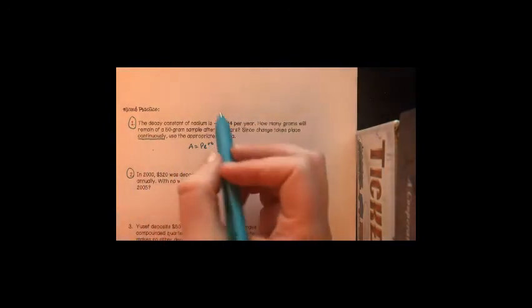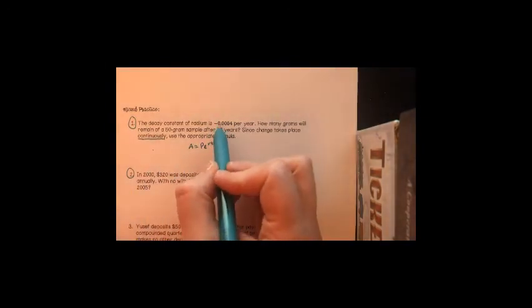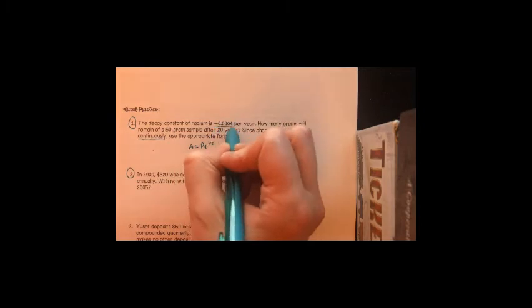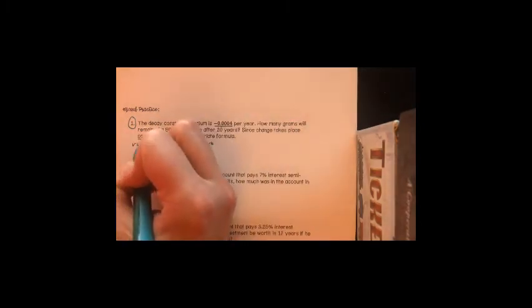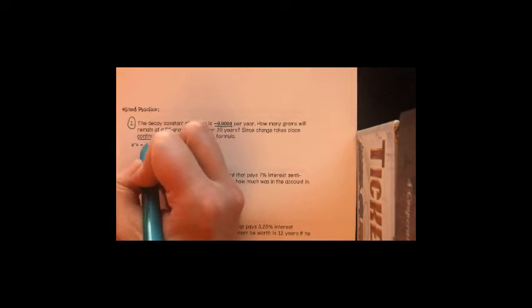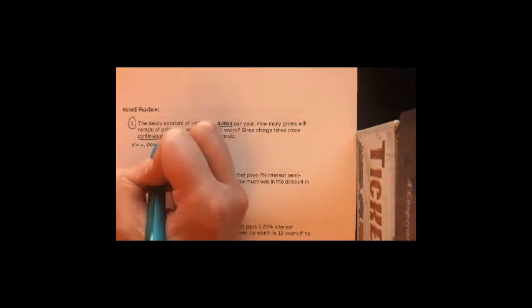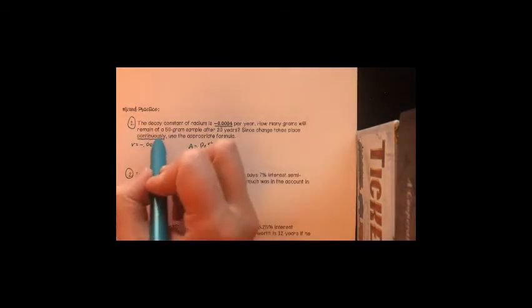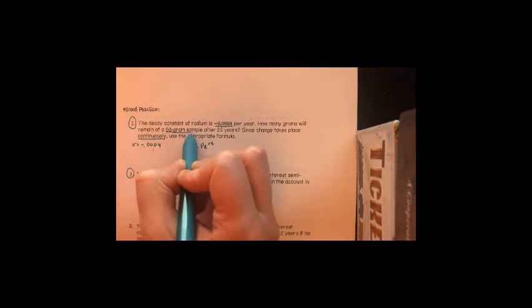All right. The nice thing about this question is they gave us this as a decimal already. We don't have to convert it. So our R is going to be negative 0.0004. That'll be our R. We need our T and we need our P. So how much will remain of a 50-gram sample?